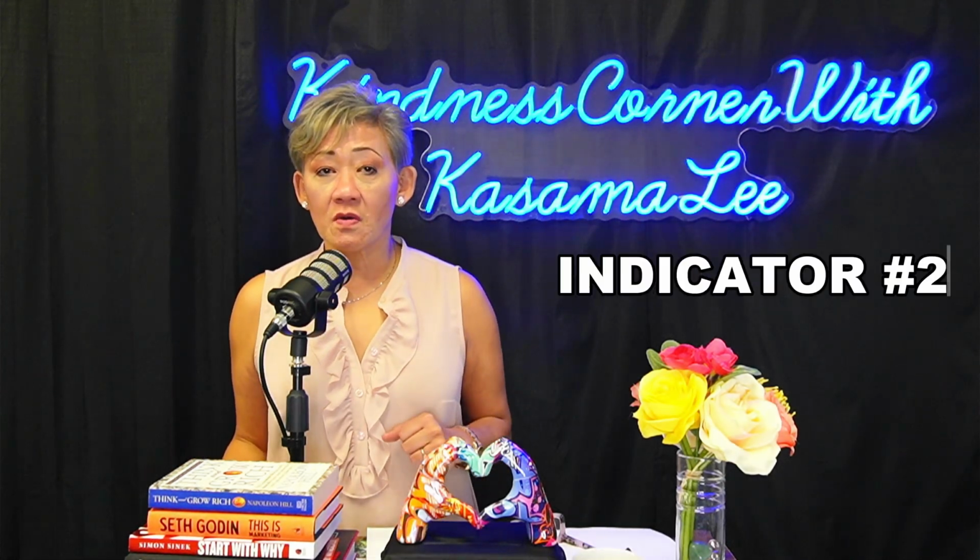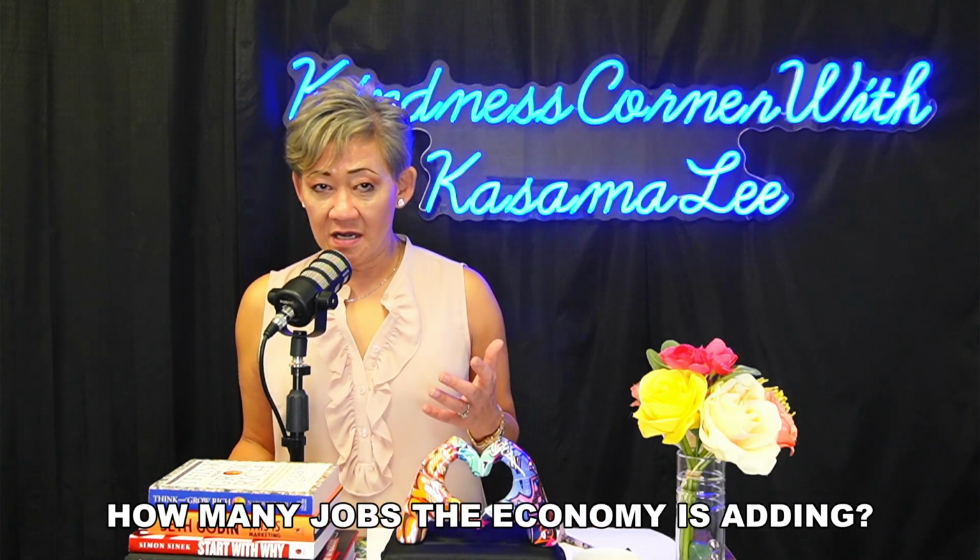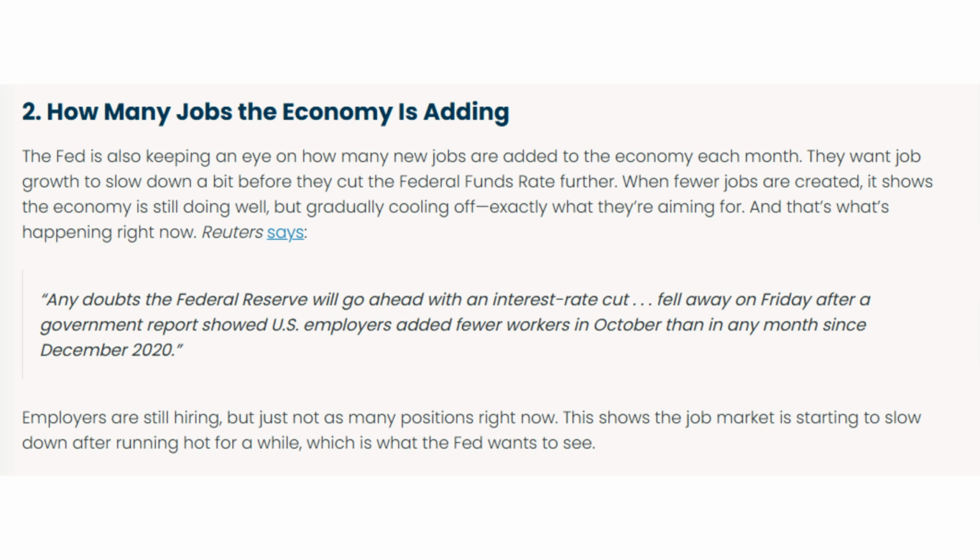Indicator number two, how many jobs the economy is adding. What does that mean, right? So what that means is the Fed is also keeping an eye on how many new jobs are added to the economy each month. They want job growth to slow down a bit before they cut the federal funds rate further when fewer jobs are created. It shows the economy is still doing well, but gradually cooling off. Exactly what they are aiming for, and that's what's happening right now.